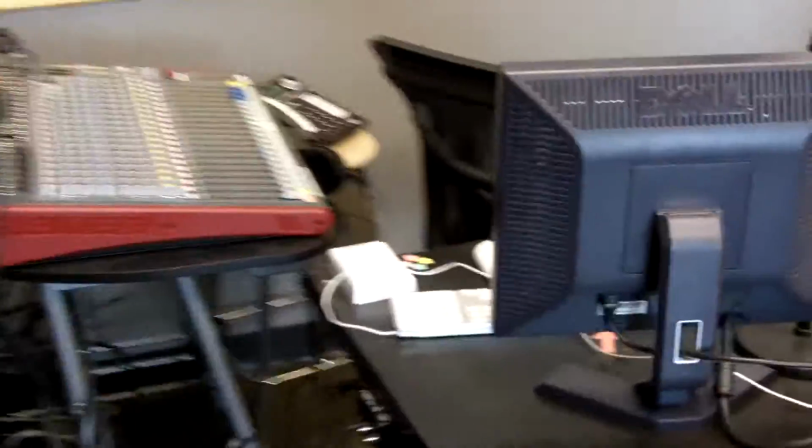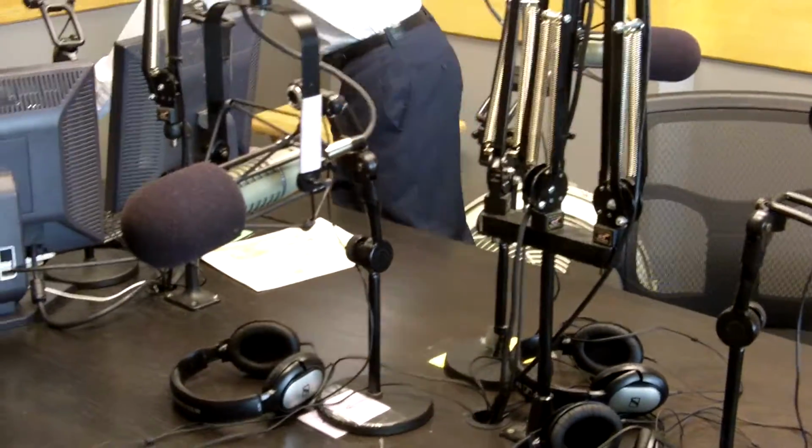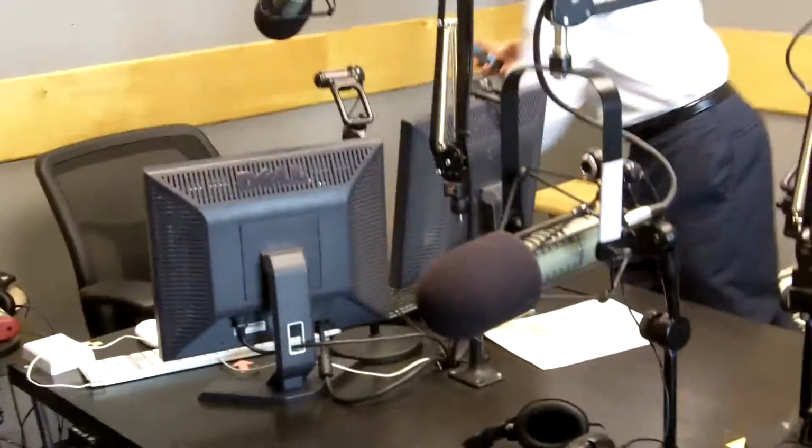And the studio itself has all of our equipment in it. It has the audio board, the 2 Mac computers that sit side by side, all of the microphones, so that people can sit around the table and be interviewed and talk and do the things that they do.